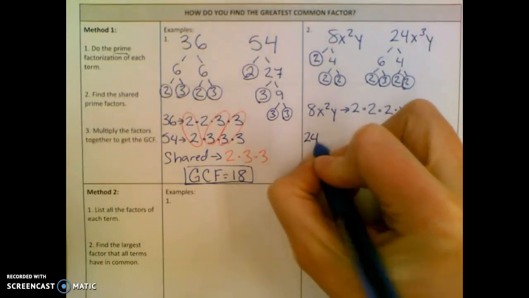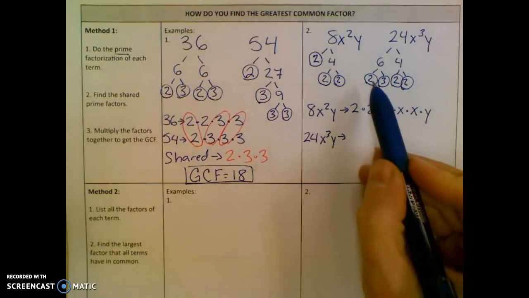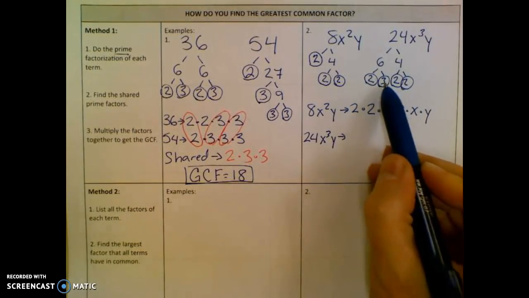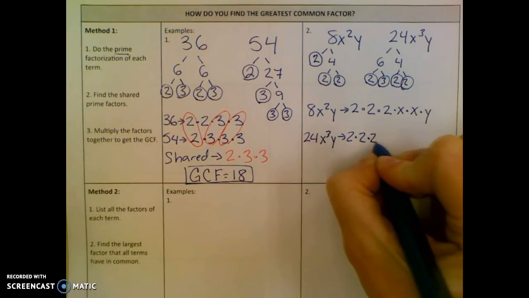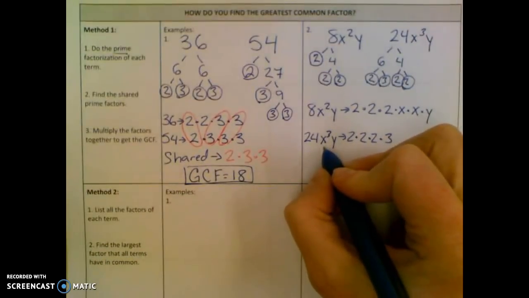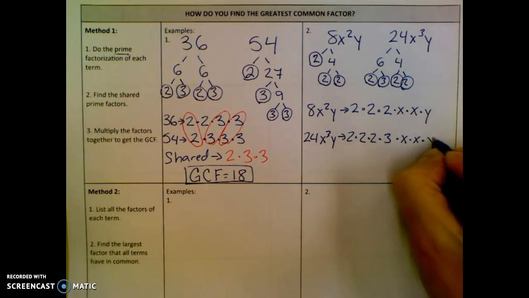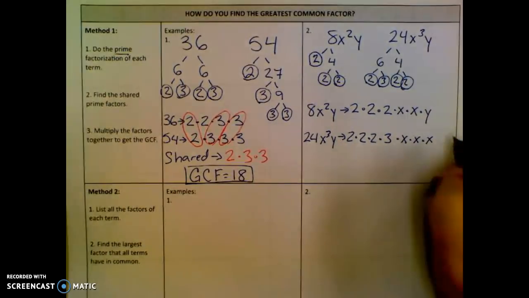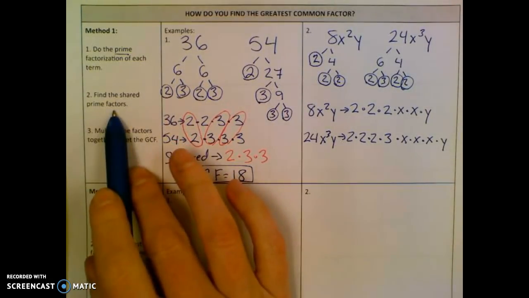Let's do the same thing for 24x cubed y. Well, 24 we just broke down was 2 times 3 times 2 times 2. I'm just going to write it in order, put all the 2's first, and then put the 3, but it's still the same. And then x cubed really means I'm multiplying x by itself 3 times. And there's one y hanging out there, so he's just times y. All right, well, I need to find the shared prime factors.